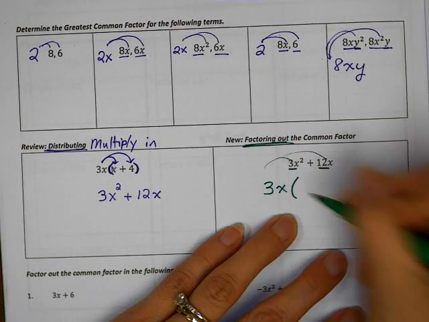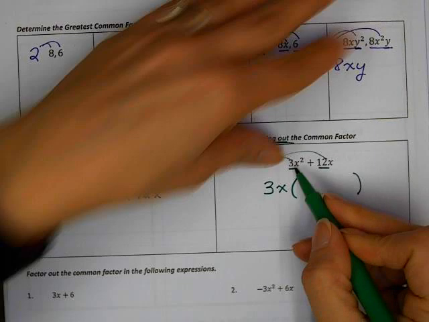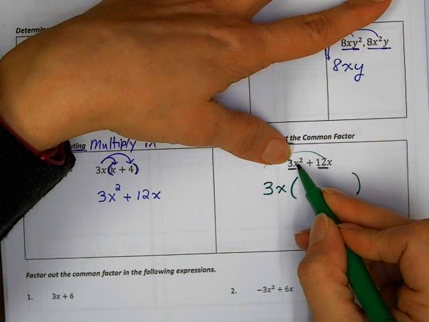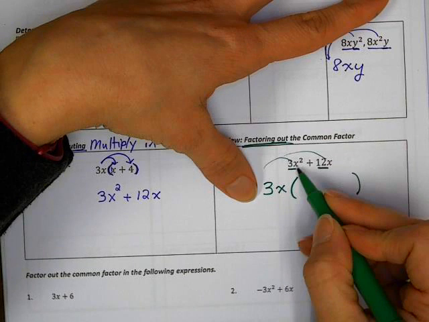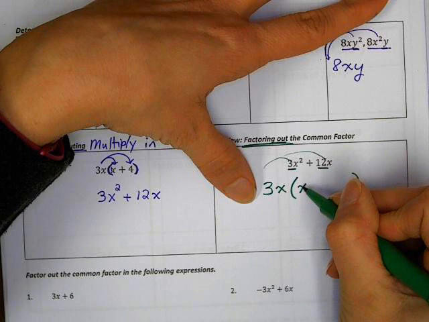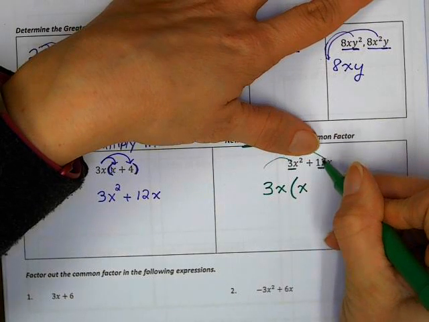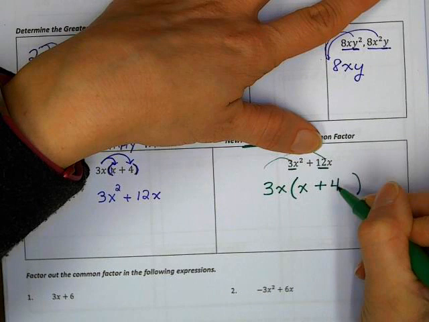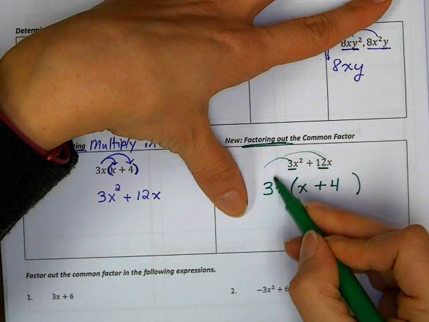Okay, so then I open parentheses here. So he had a 3, but I divided it out. He had 2 x's, but I divided 1 away. How many does he have left? He just has that 1 x. Okay, and then 12 divided by 3. That leaves us with positive 4. He had an x, but I took it out.